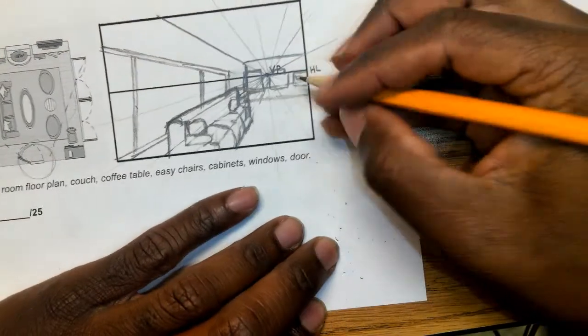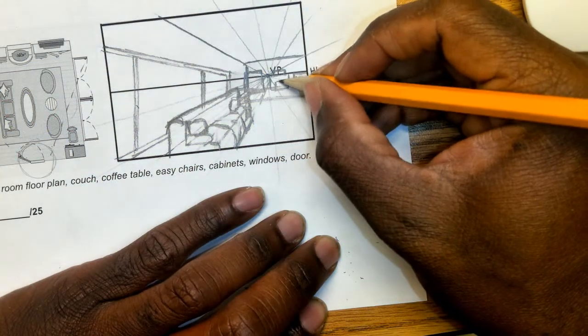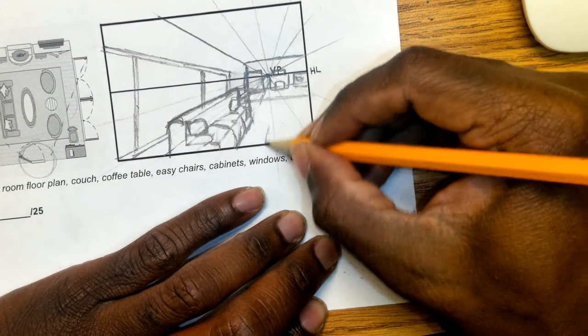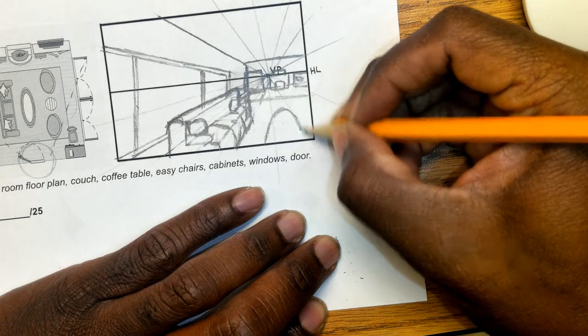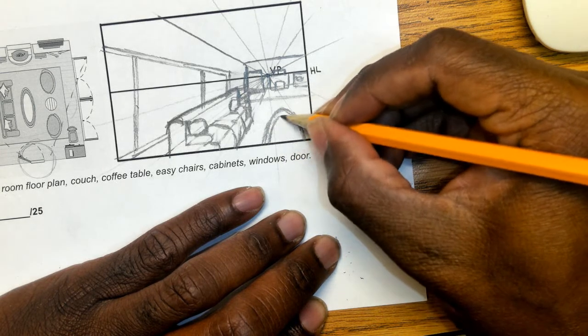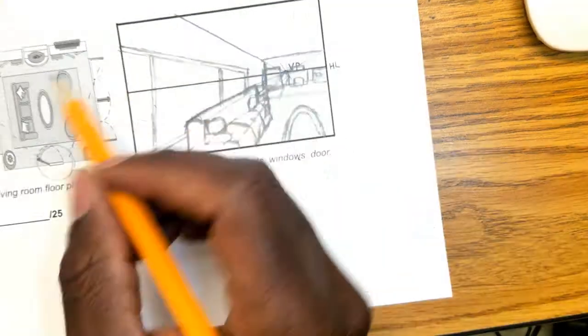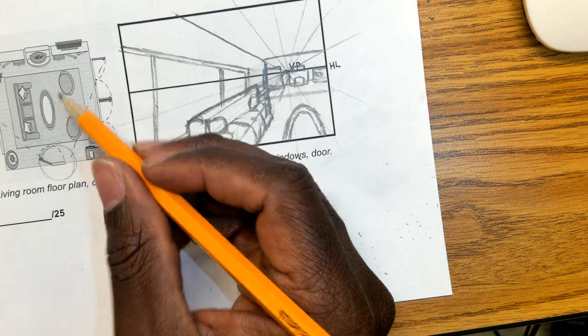We have a table here. And the table is right in front of a fireplace, which you put right here. So that one, that's really just an ellipse. Not really a semi-ellipse because you can't see the entire thing. And then we know that we have this little table over here and some easy chairs over there.